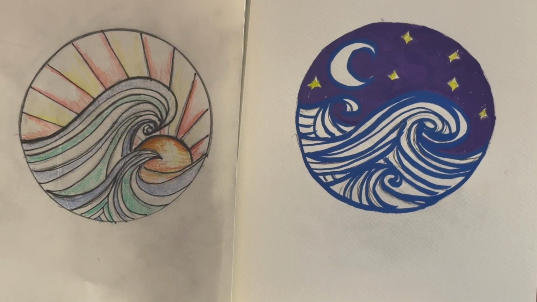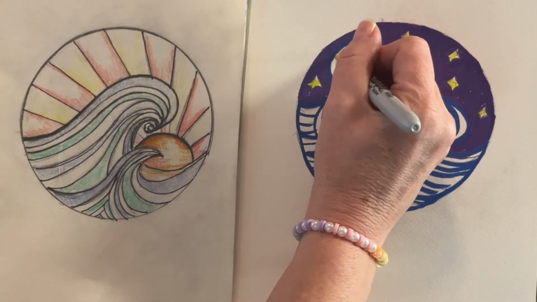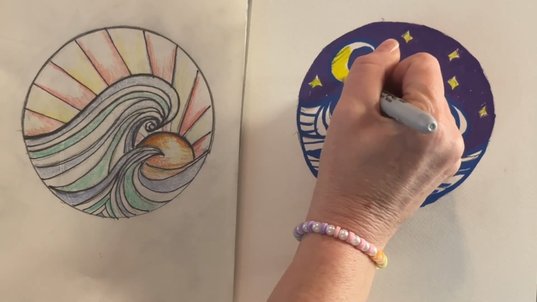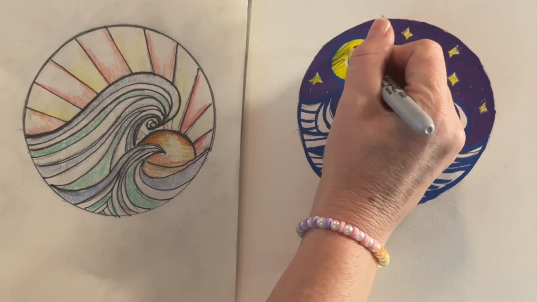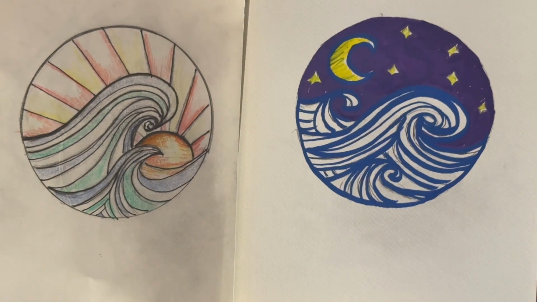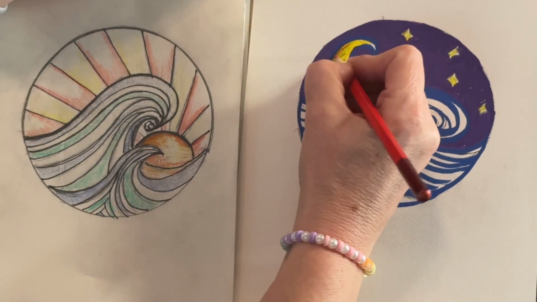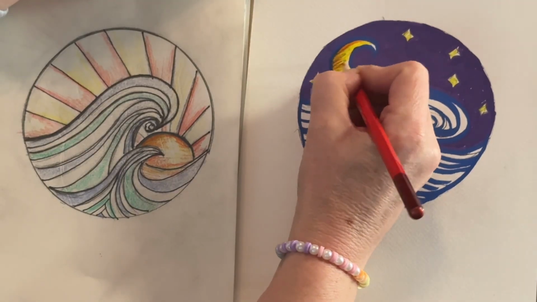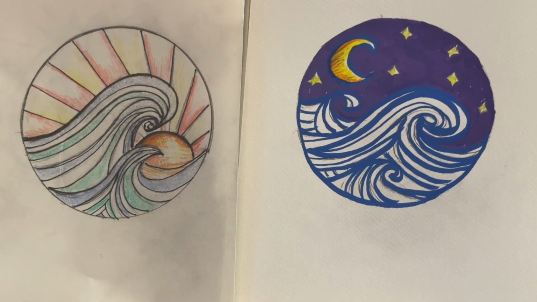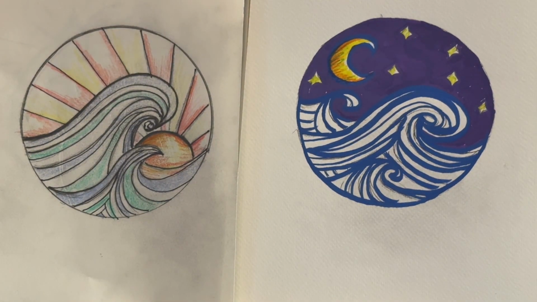All right, so I'm going to stop right there for today, and I'd love to hear what everybody does with their drawings. Got a little bit of blending coming in on there. And again, you can add, subtract, do whatever you want with it. I got a little bit of red on the moon. All right, happy drawing. Thanks for joining us.